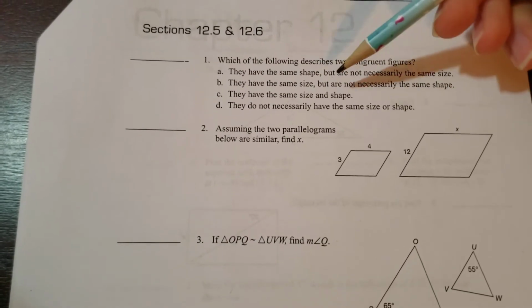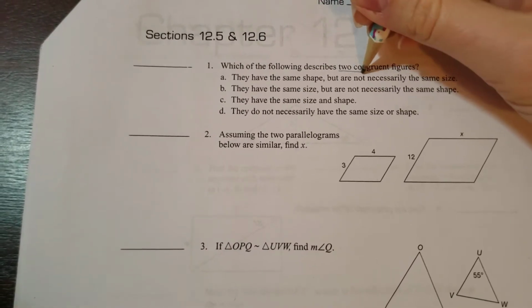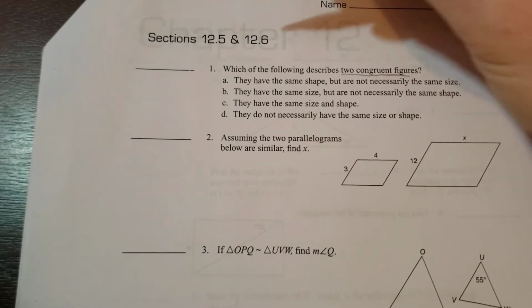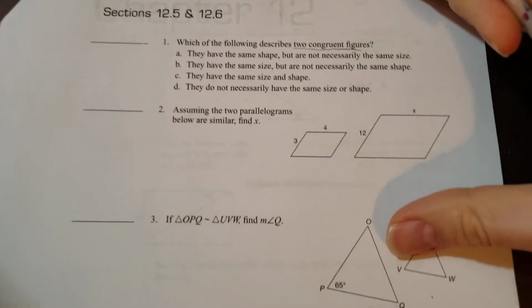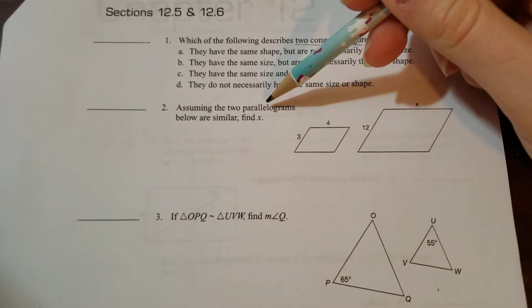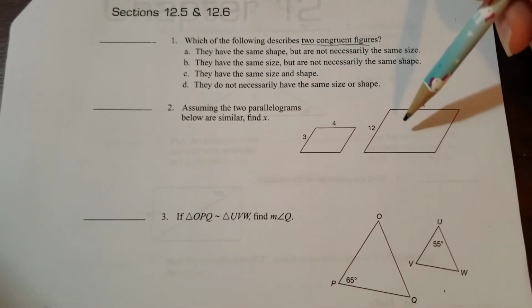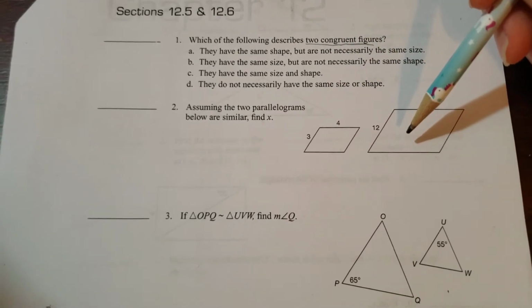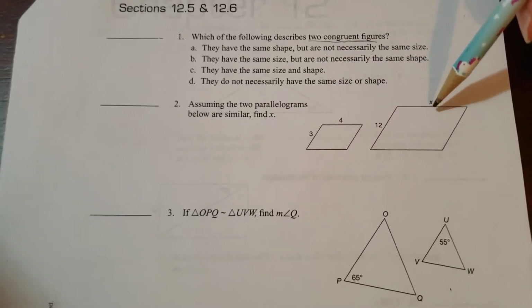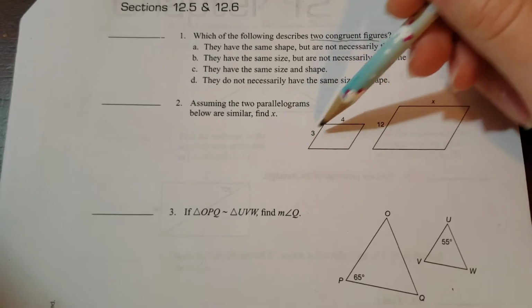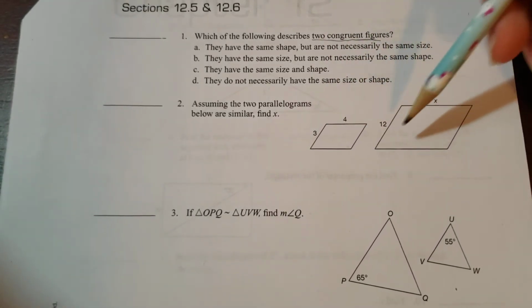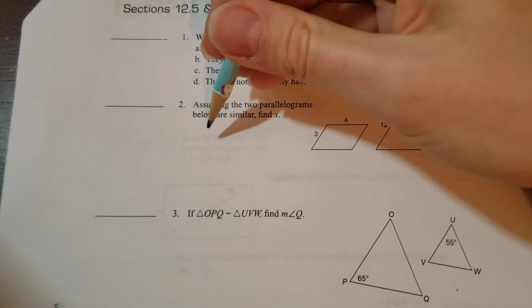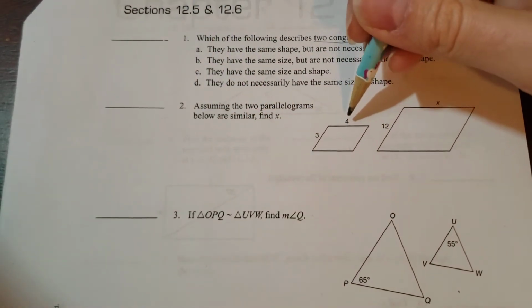Okay, number one, it's just the definition. Two congruent figures, it's defined in your notes. You'll be able to answer it no problem. For this one, assuming that the two parallelograms are similar, find x. We could find x by finding the ratio and multiplying it, or you could just do a proportion.